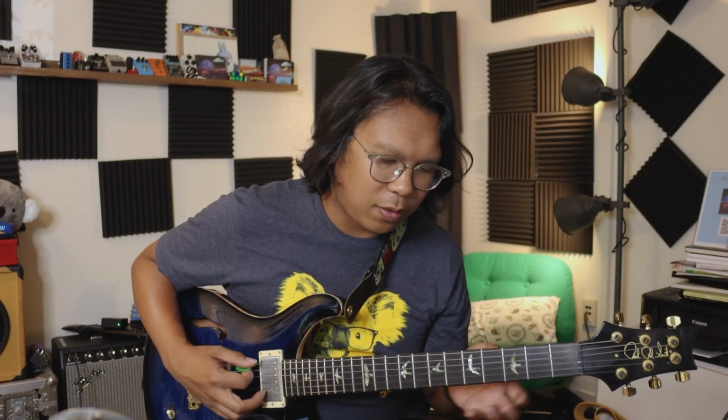Like we did with the D7 going to G, we can also use the tritone substitution for E7 to go to A minor. So tritone substitution for E is B flat. So when we play a B flat 7, we have more notes that are within the G Dorian scale again.